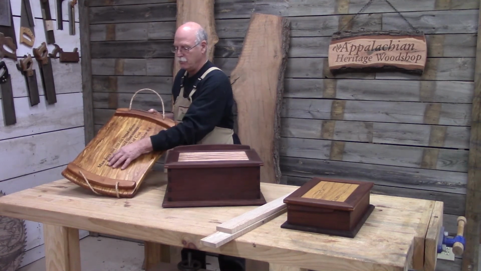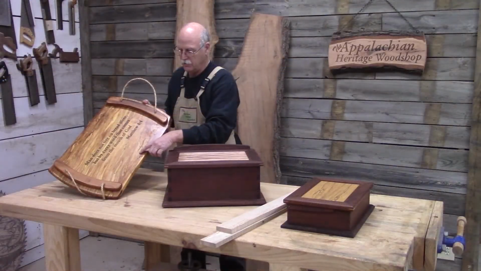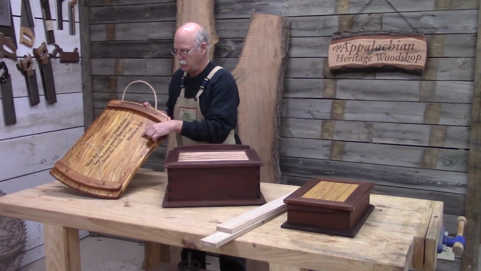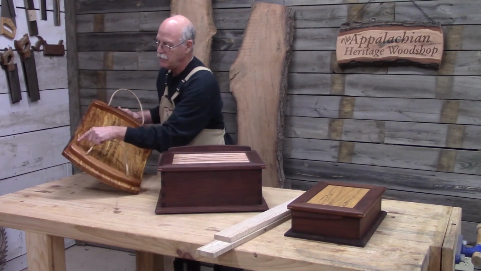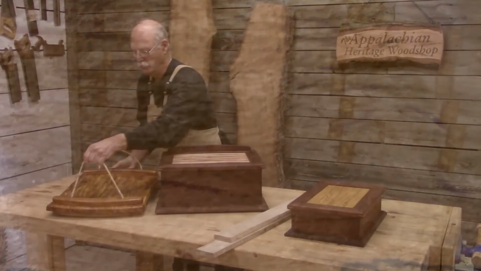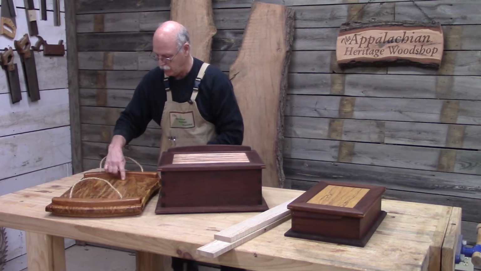This has the mineral stains, and if you look real close, right here is some zone lines, which is from the spalting process. And down here in this corner, right down here, is just a little bit of curl from the grain curling. And you can see it through here also.